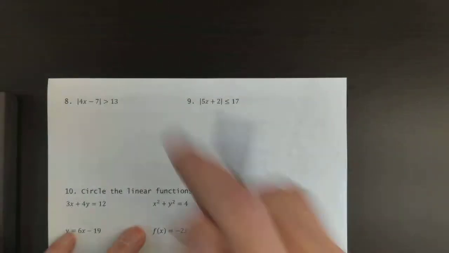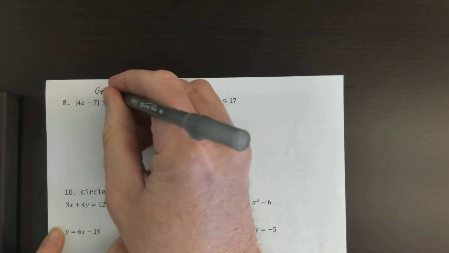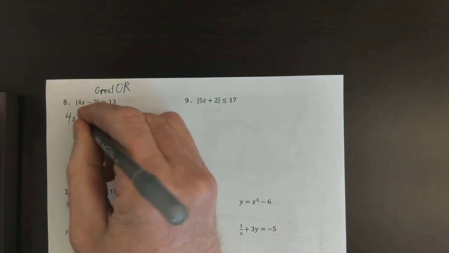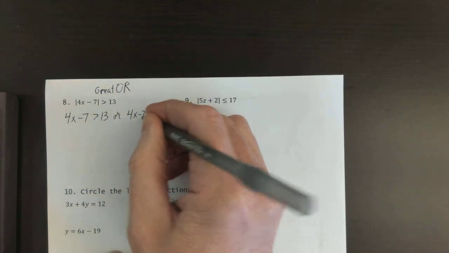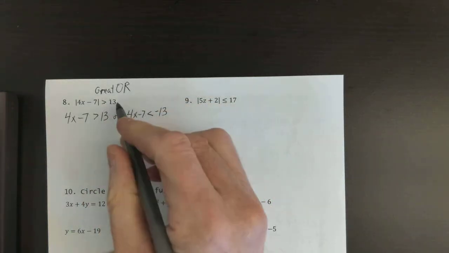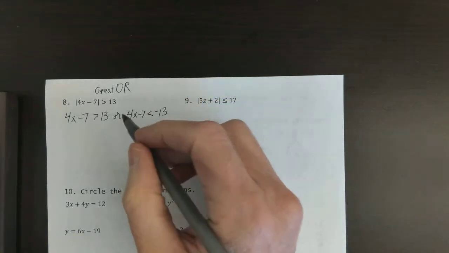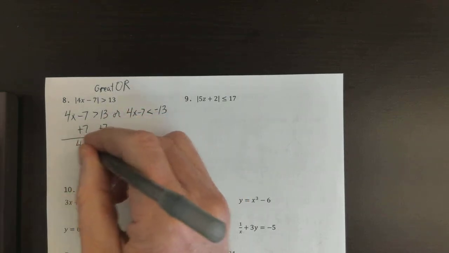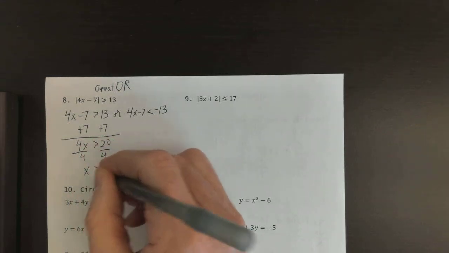Number 8. It's an OR problem. 4x minus 7 is greater than 13, or 4x minus 7 is less than negative 13. So you switch the inequality's direction and you change the positive to a negative when you rewrite the second one for the OR. So let's add 7. I got 4x is greater than 20. Divide by 4. I have x is greater than 5.